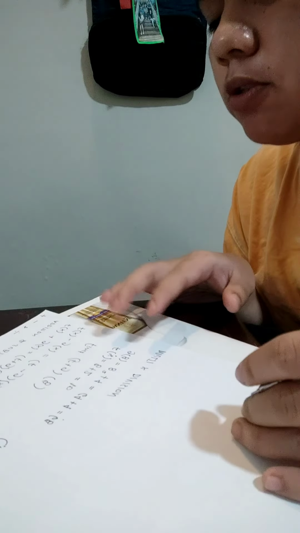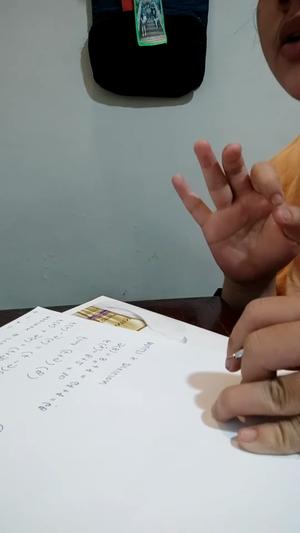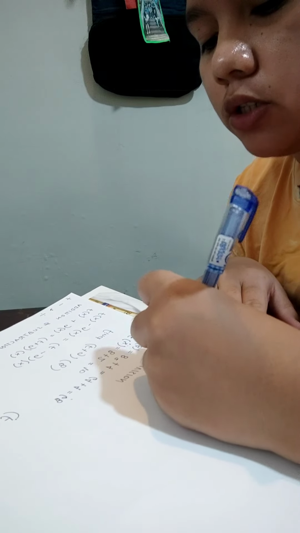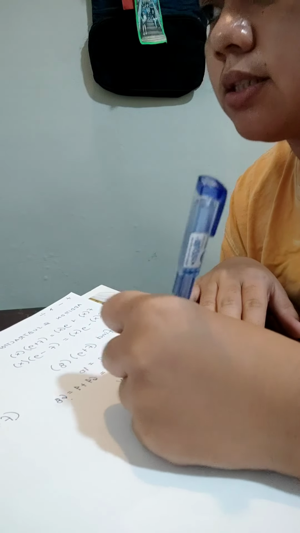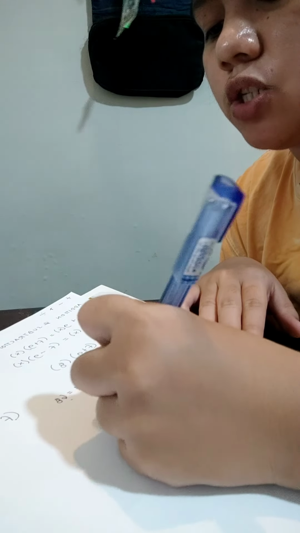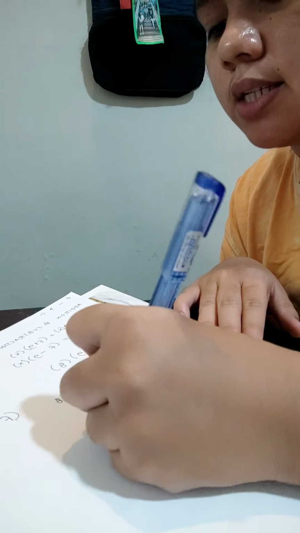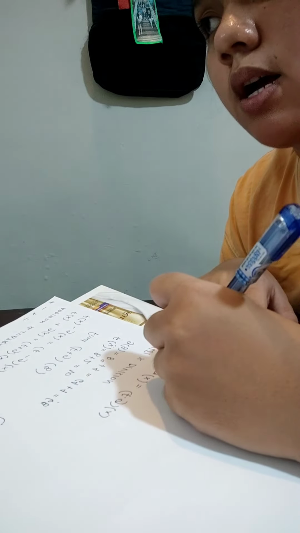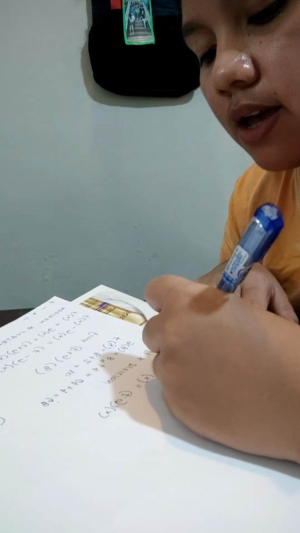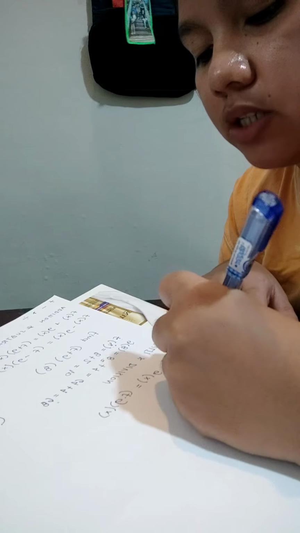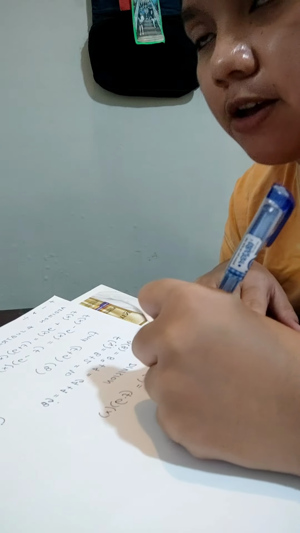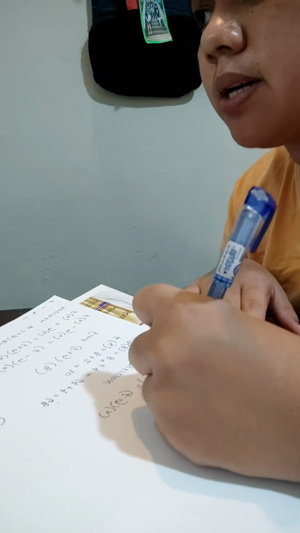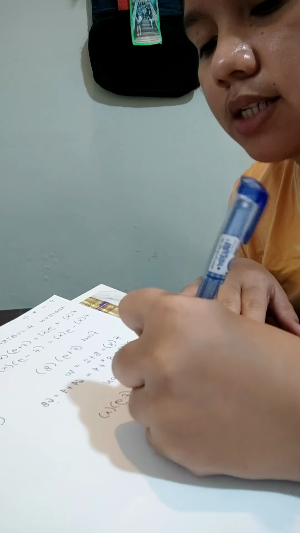The rules are the same, but the difference is times or divide. The rule is f of x times g of x equals (f times g) of x. Okay? And division is f of x divided by g of x equals (f divided by g) of x.